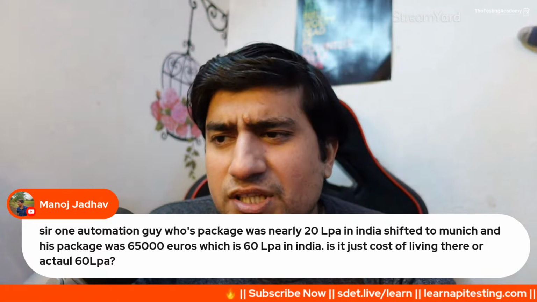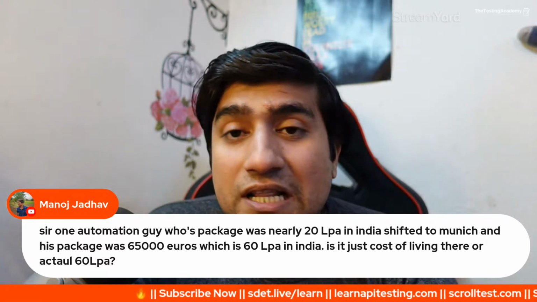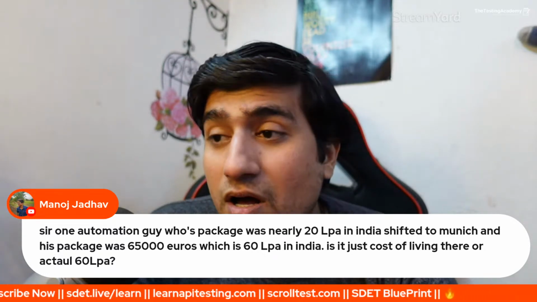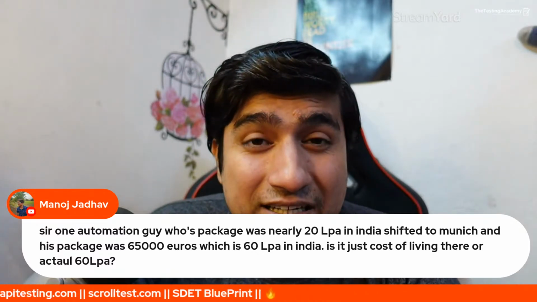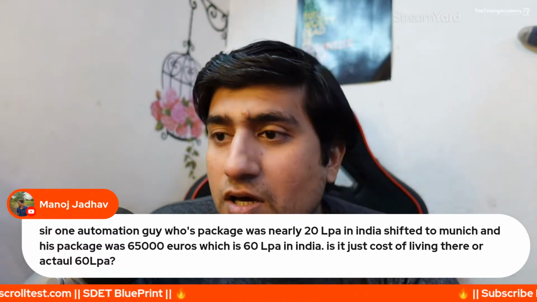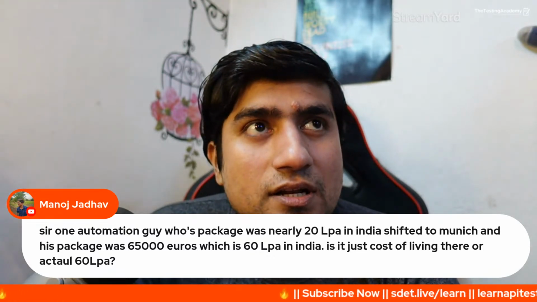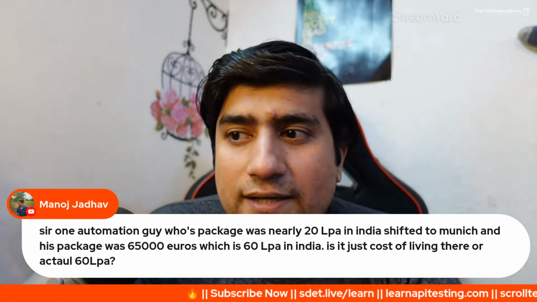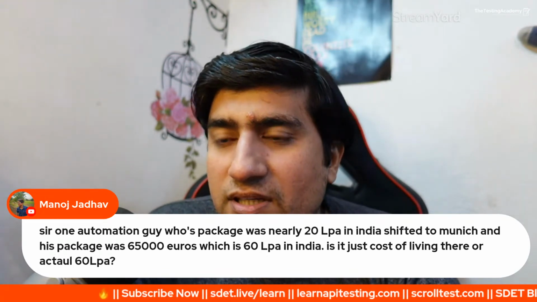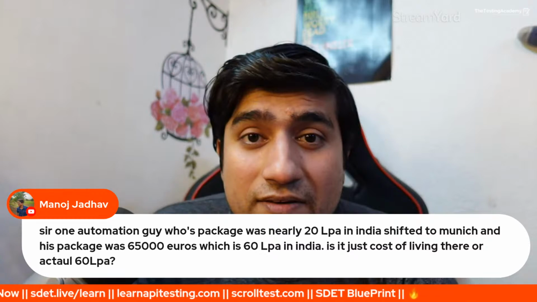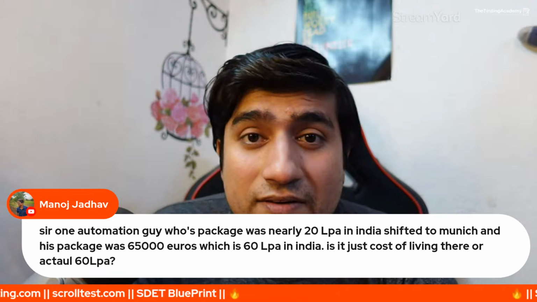But the point here is that if he moves to Munich, the cost of living is very high. These places are in Europe, and they have a 40% direct tax cut. So out of 60 lakhs, 40% is nearly gone, around 24 lakhs straight away. And after that they will rent a place, and rent in Europe is very high.